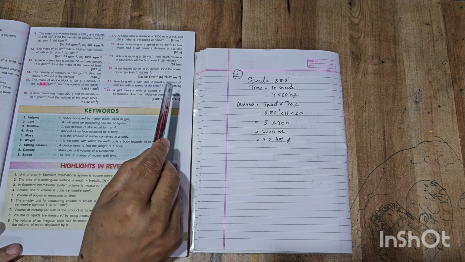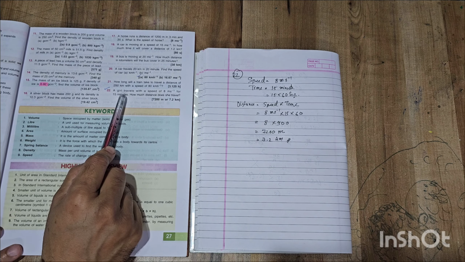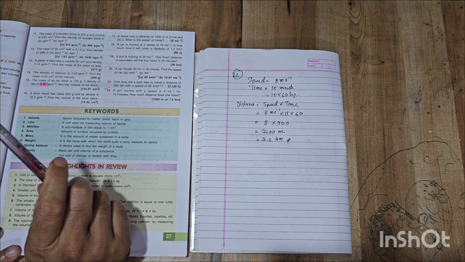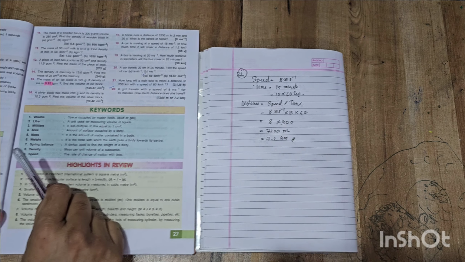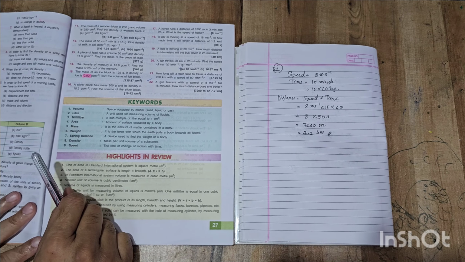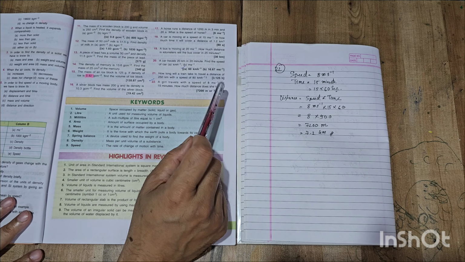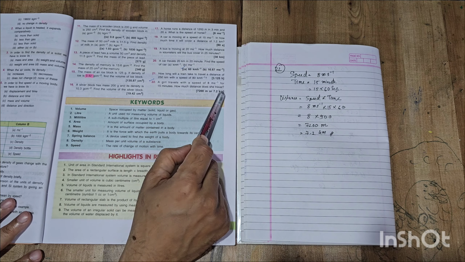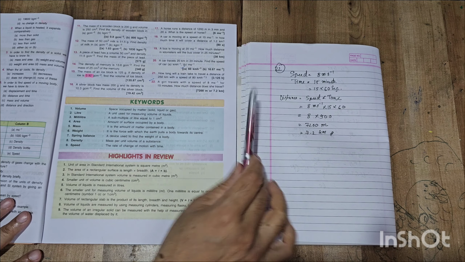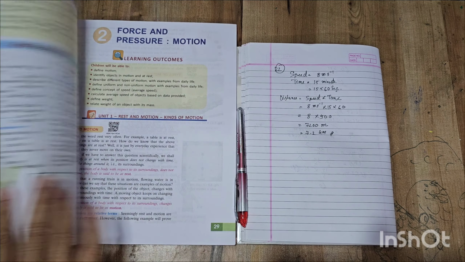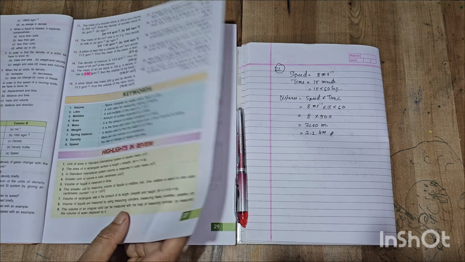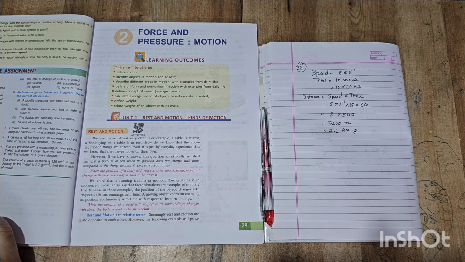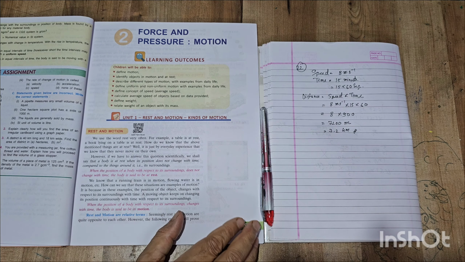Always remember these units: it is second, it is minute. Suppose somewhere it is hour, somewhere minutes. If you do some Olympiad questions or other exams, they will not give just meter per second in seconds. They will give in different units, and they'll ask in different units. Check this. So we have completed the basic preliminaries of our measurement, force and pressure and motion.